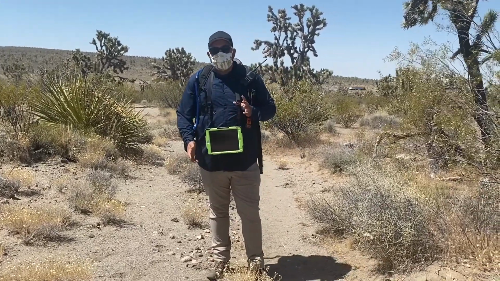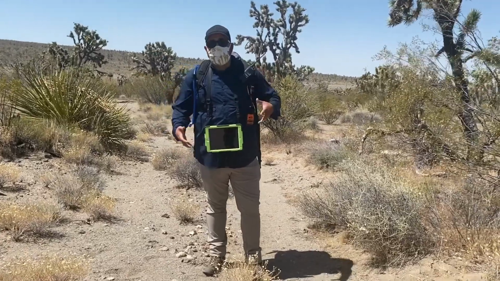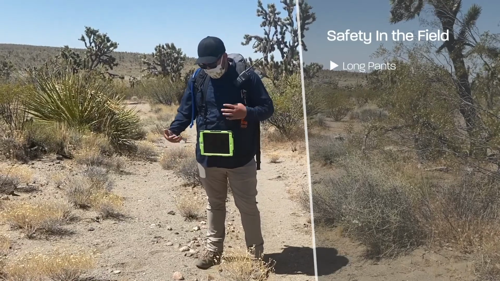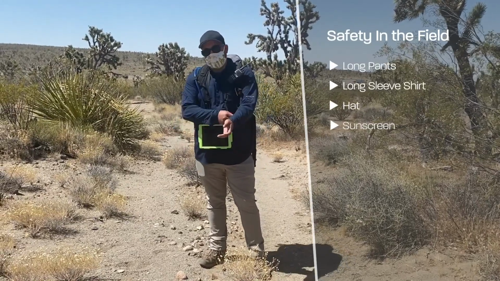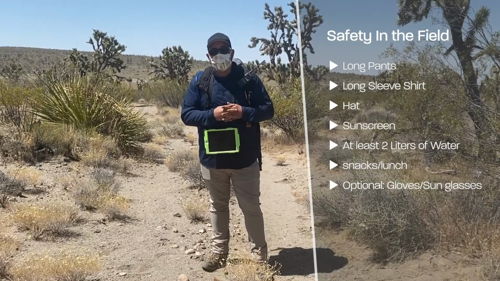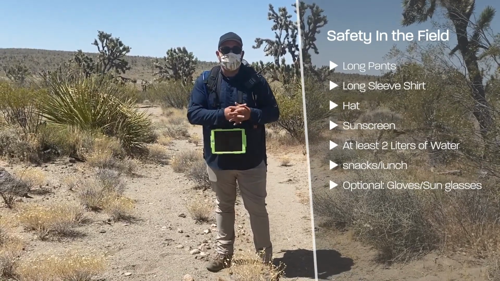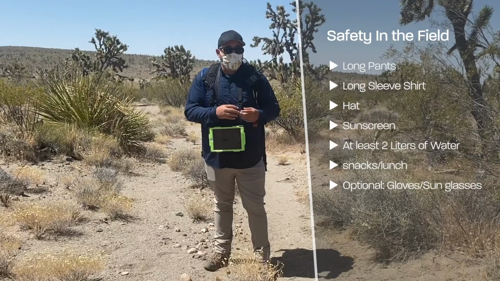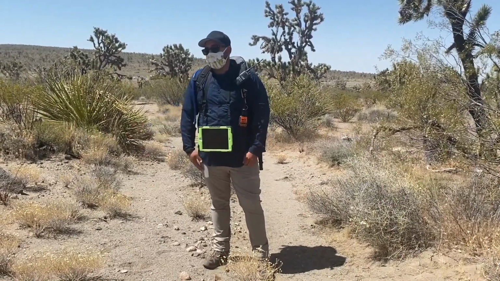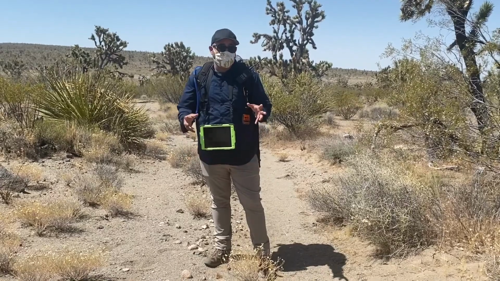One thing I forgot to mention was our attire. We're required to wear long pants, long sleeve shirts, a hat, and a lot of sun protection because we're out in the field so often. The sun out here is real brutal. Long pants are especially important because there's a lot of cacti and sharp pokey things.